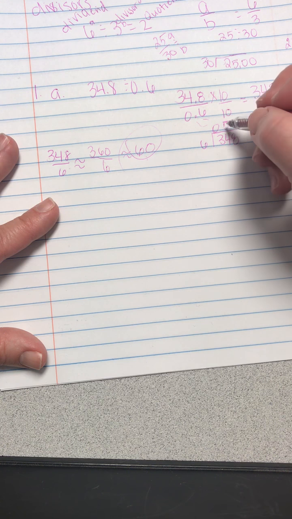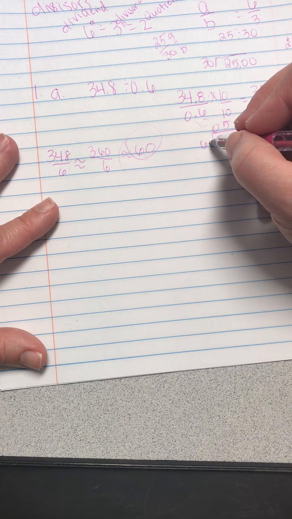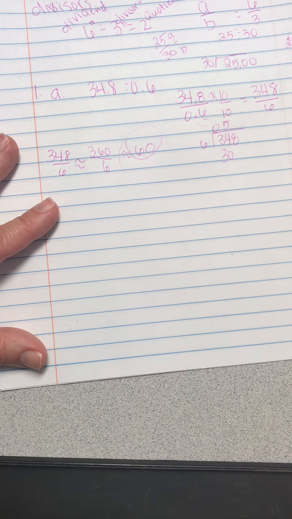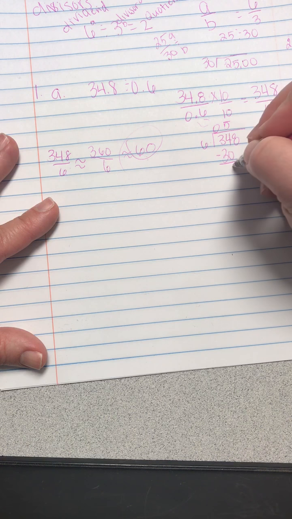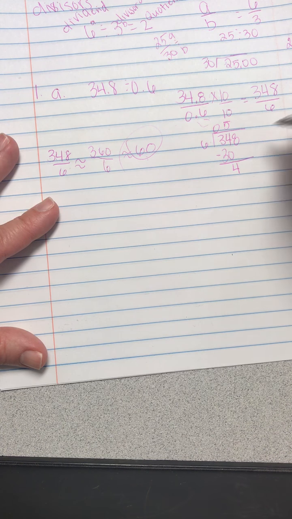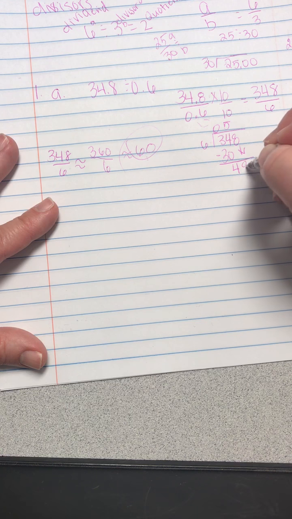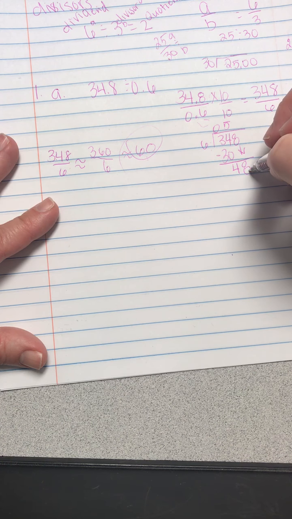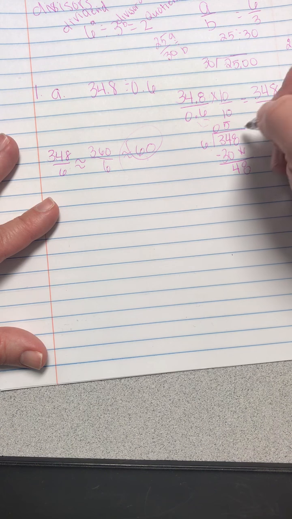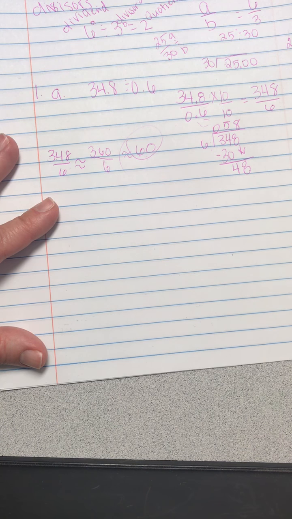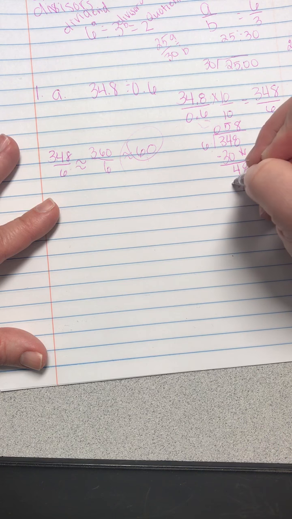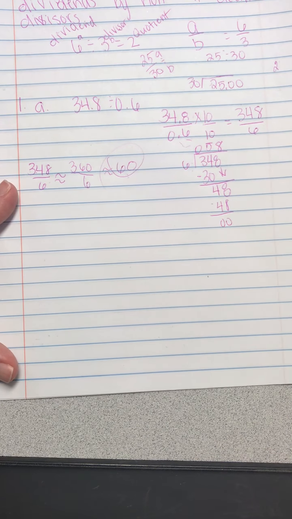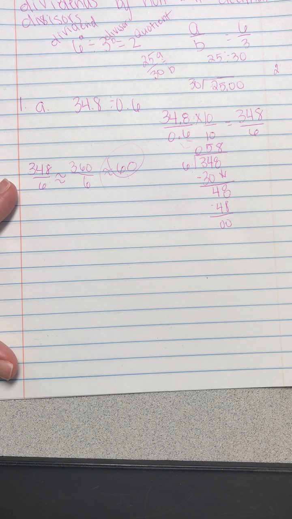When I make 5 groups of 6, I'm using 30 blocks. So I take them away, and I'm left with 4. Then I add my ones to that, 48. 6 times 8 is 48. So I'm going to put my 8 up here. And I'm done. That is one problem. See all the steps involved.